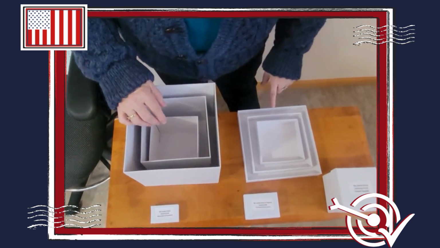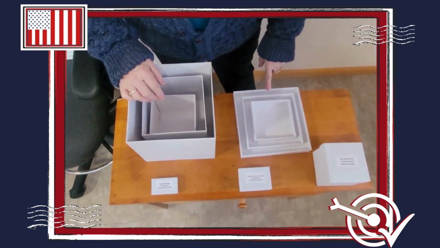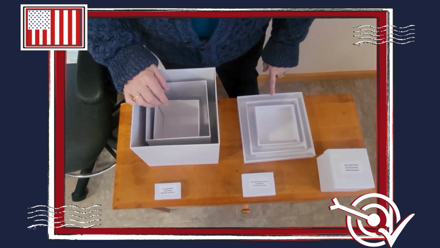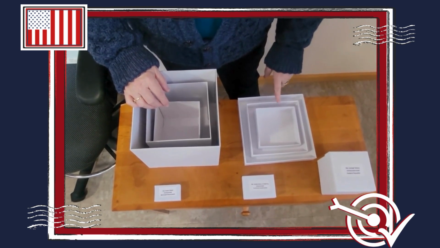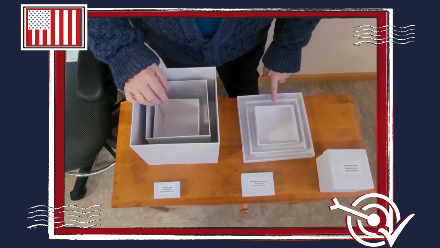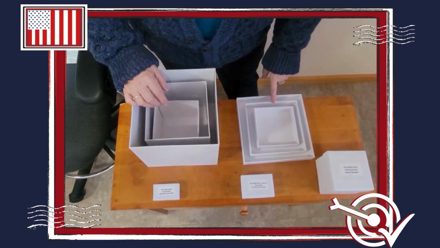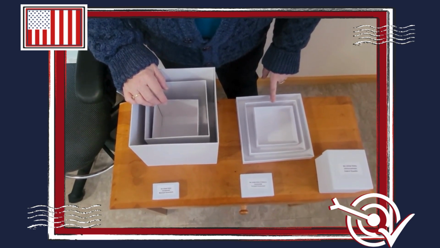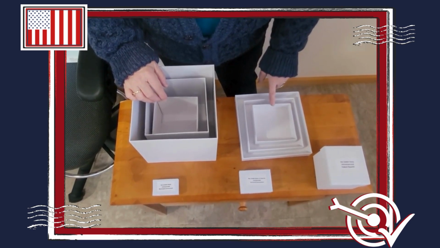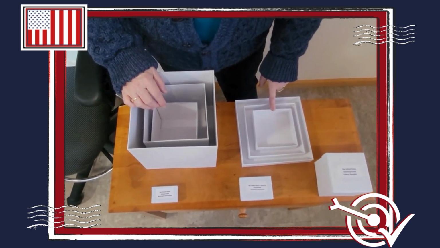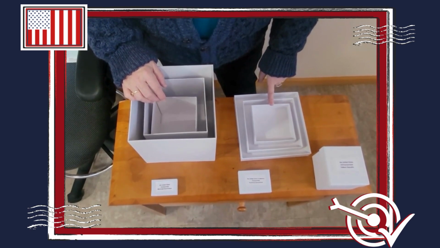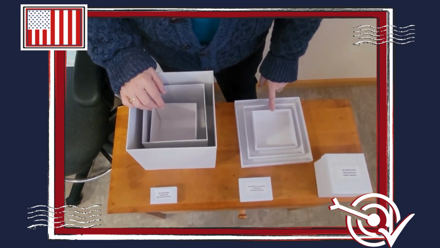Okay, so here we have the Union States, the sovereign states in a union. Here we have the Federation, operating as the United States of America. And here we have the Confederation, formed in 1781 under the Articles of Confederation.